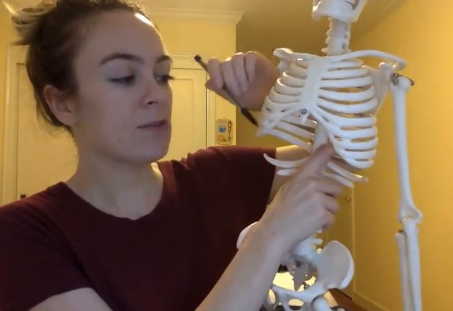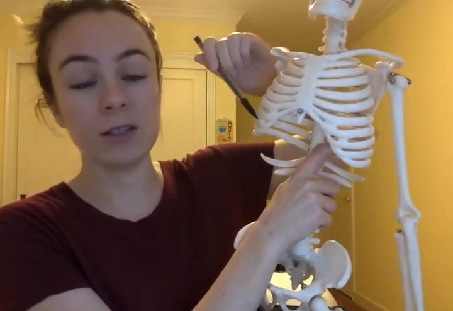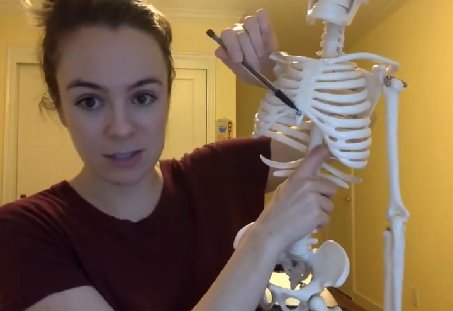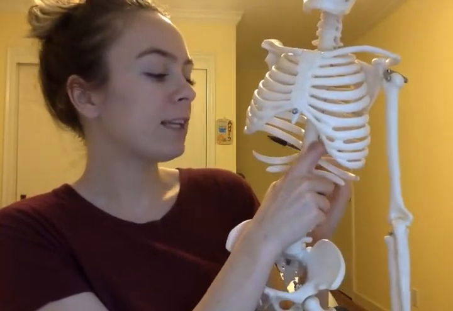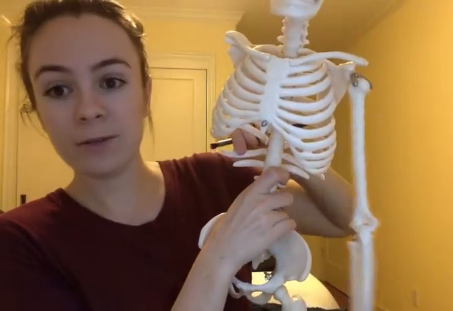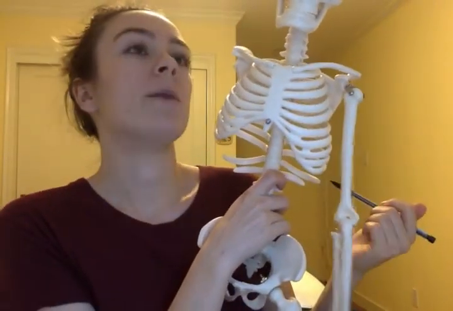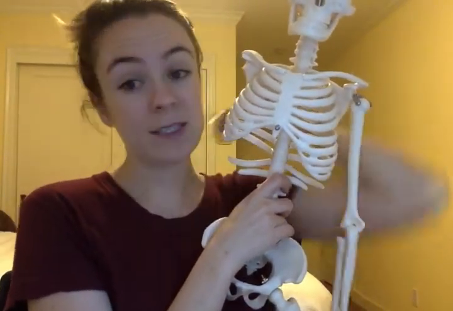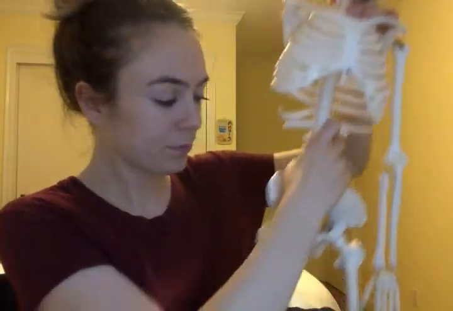Some of these ribs are going to attach to the cartilage of the rib above them, which attaches to the sternum. And finally, the last 2 false ribs are called floating ribs. Those are number 11 and 12, which you can see right here, 1, 2. And they're called floating ribs because they don't attach at all.